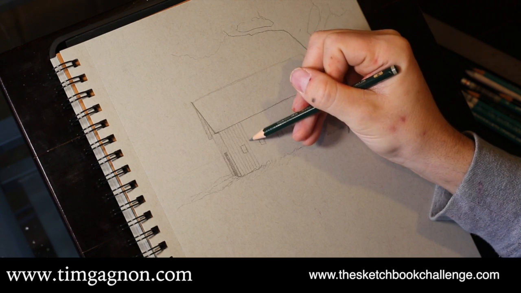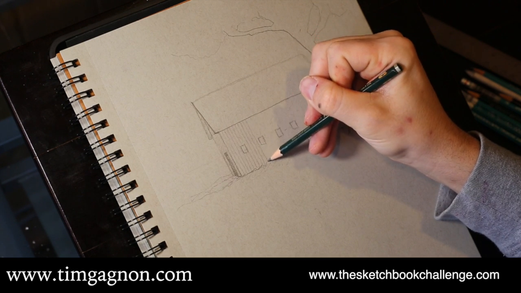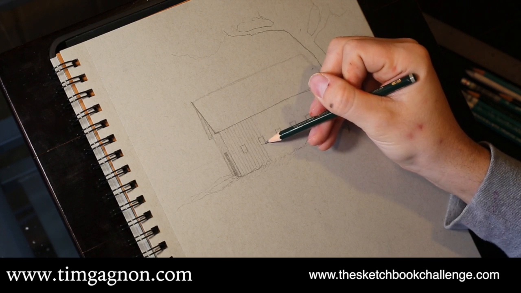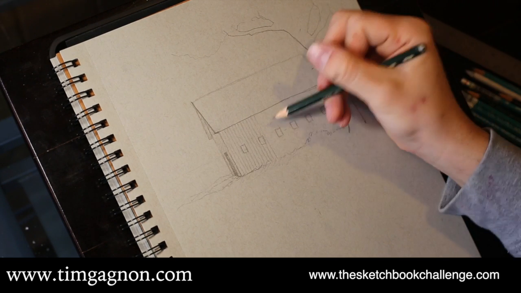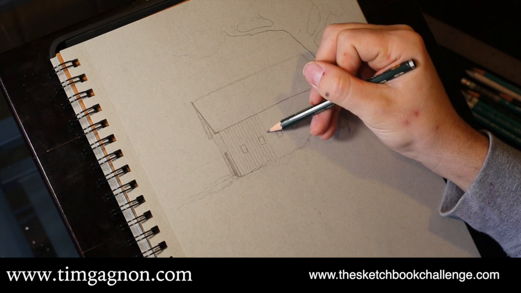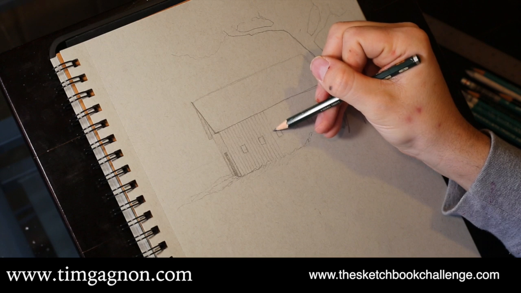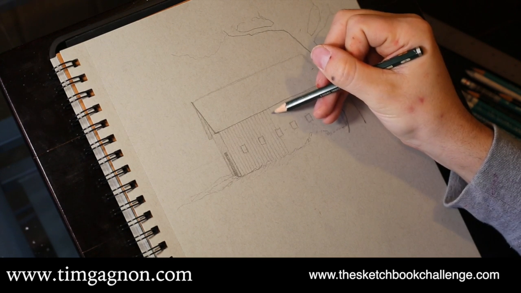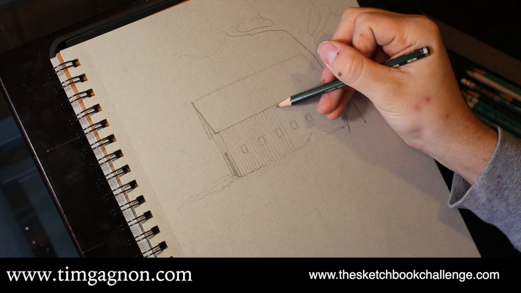Really, we wanted to just practice this perspective and taking that cube into an actual object. So this is the same thing as drawing that cube. If you haven't seen that exercise, you can just go to my channel and look through my videos, or go to the sketchbookchallenge.com.